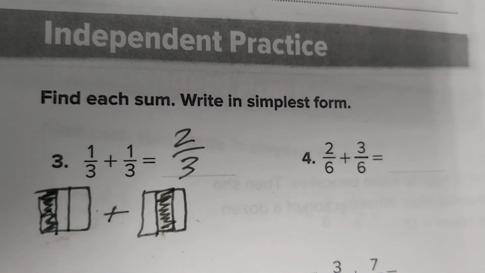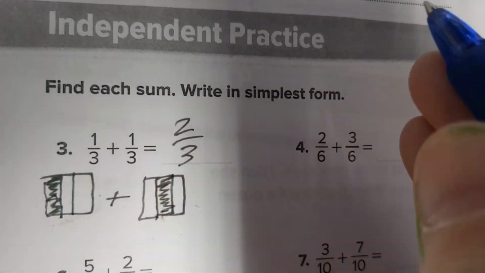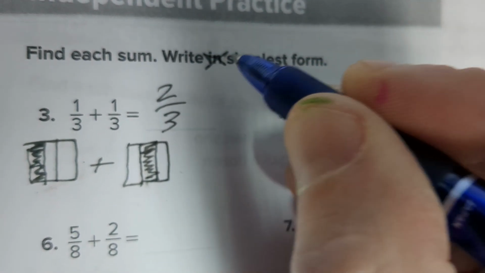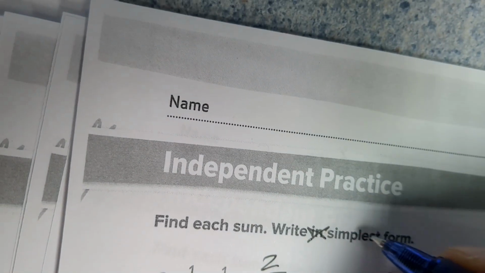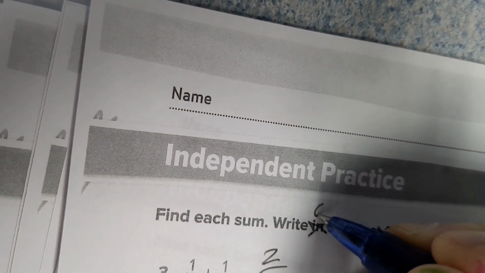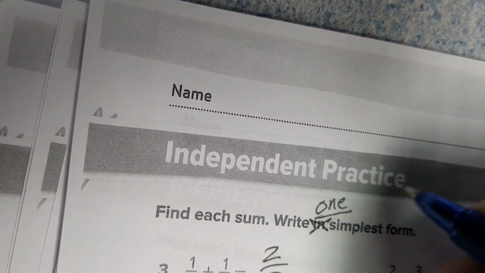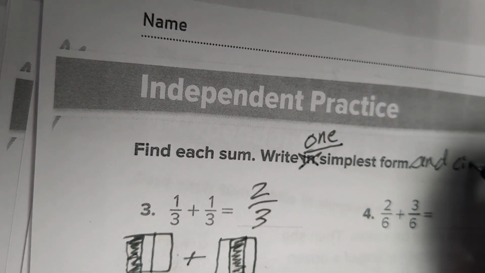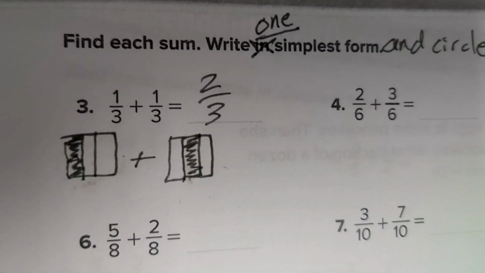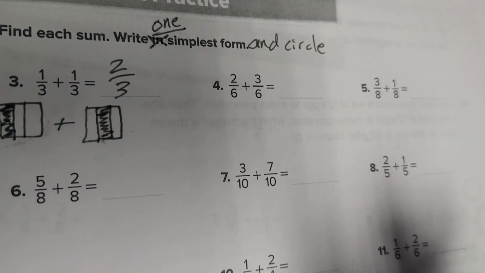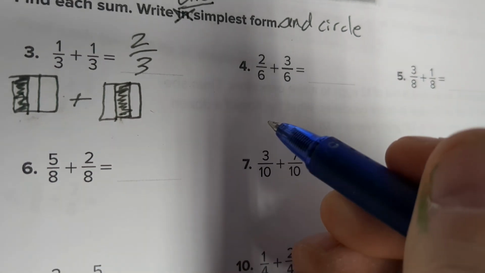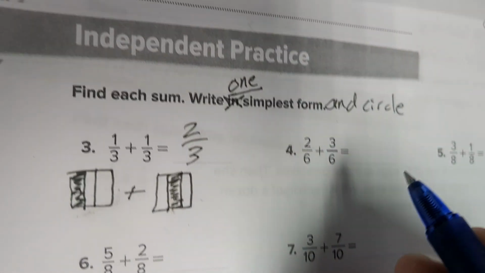And there is the matter here of the directions, which say write this in simplest form. And we're going to actually change those for today. And we're going to say write 1 in simplest form and circle. So find one of these that is not already in simplest form and circle. And so to review how to do that, okay, we're just going to ask you to do that once. The rest of the time, it's just adding the like fractions.